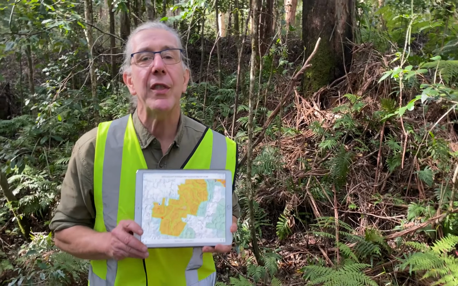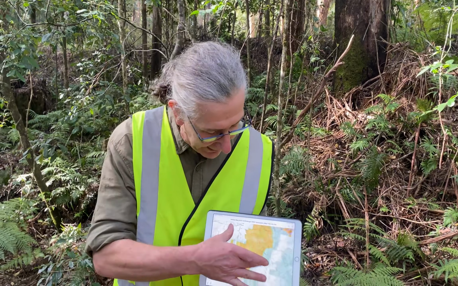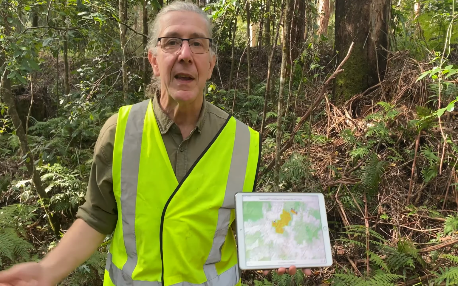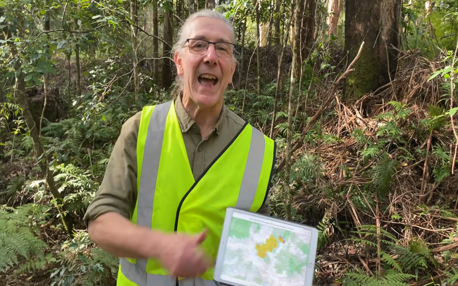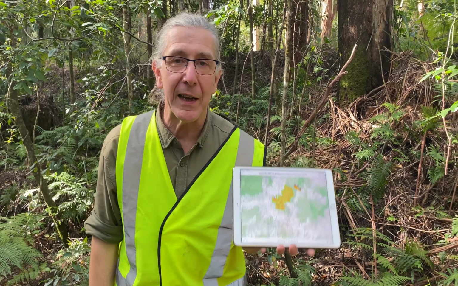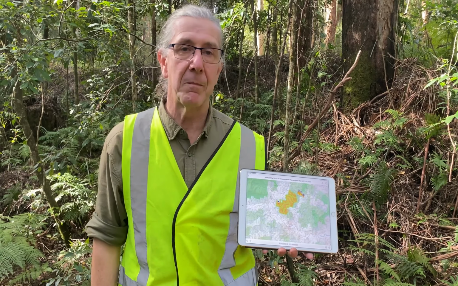The good thing about Avenza is that it basically works as an online map. So instead of pulling out your sheet when it's raining and it gets wet and damp and tears, you have it conveniently located on your iPad.